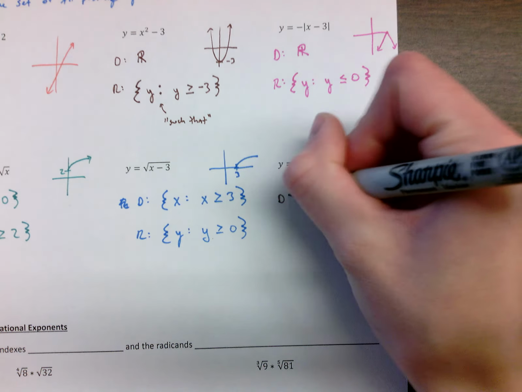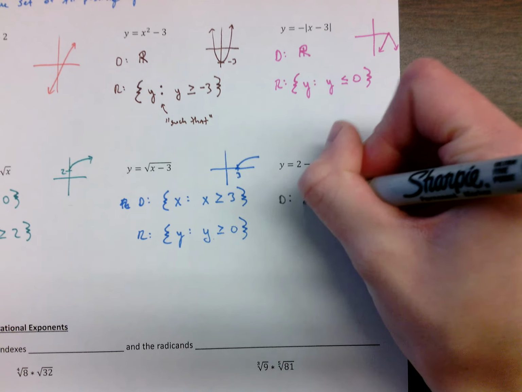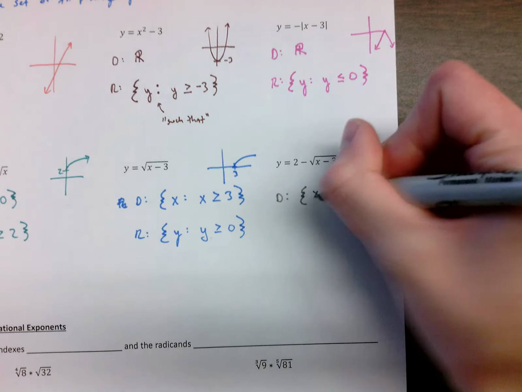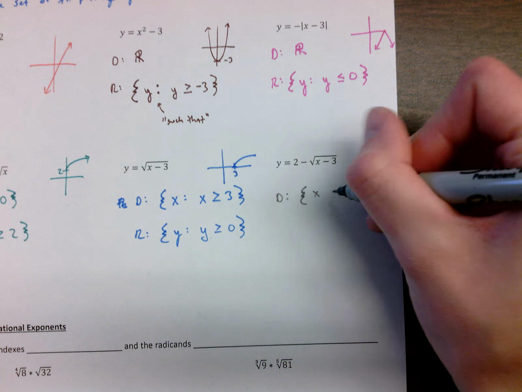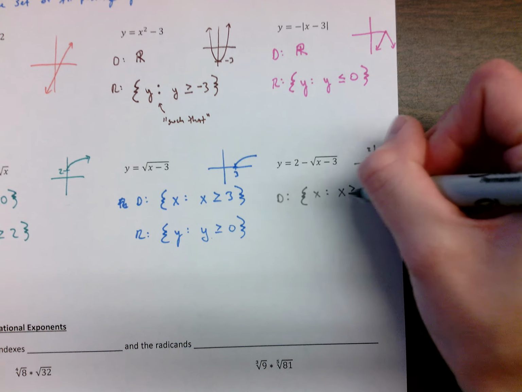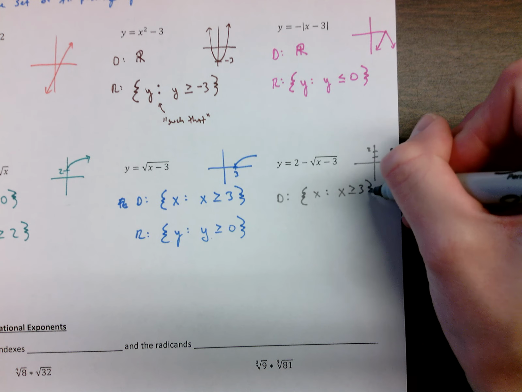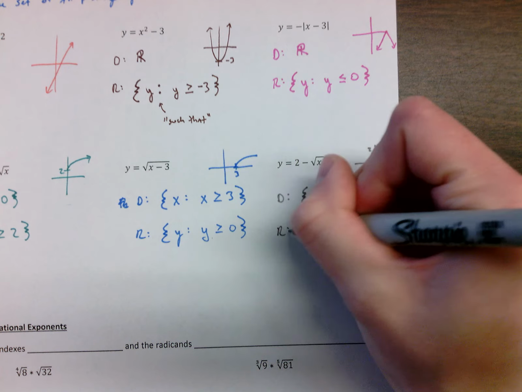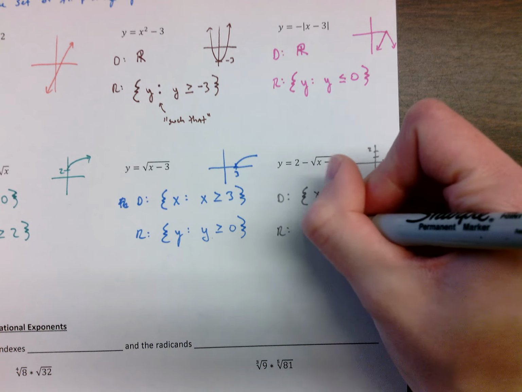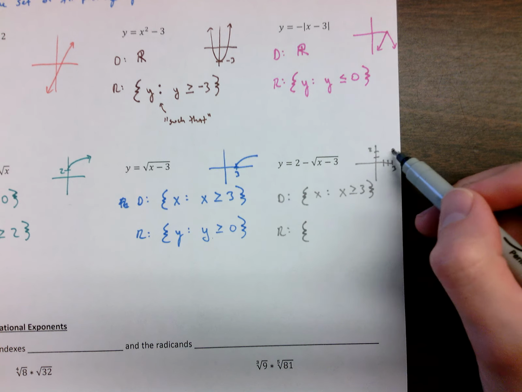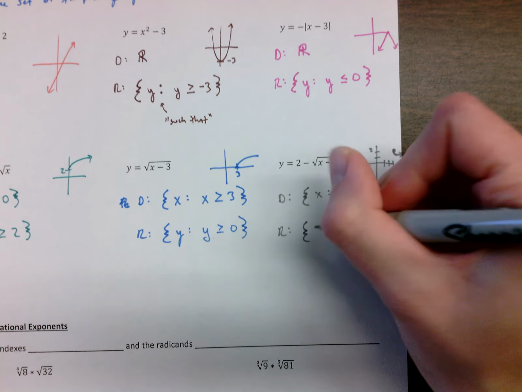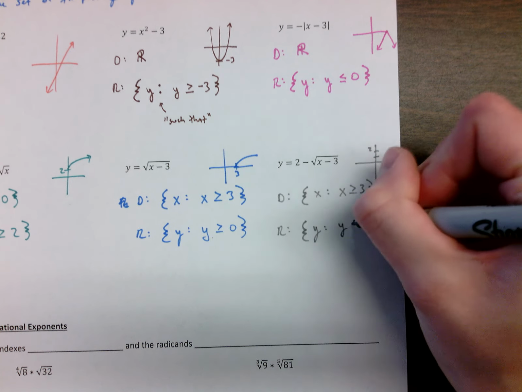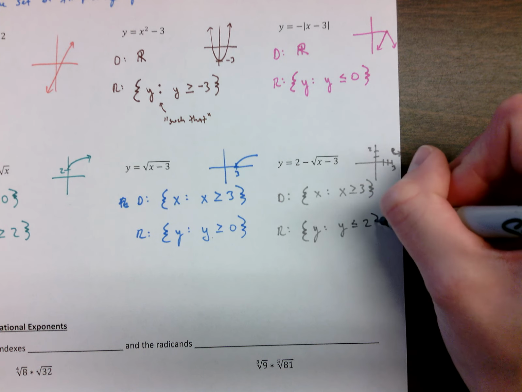So my domain: all of my x values are 3 and larger, so it's x such that x is greater than or equal to 3. And then my range: well, it's 2 and under. So my range is y such that y is less than or equal to 2.